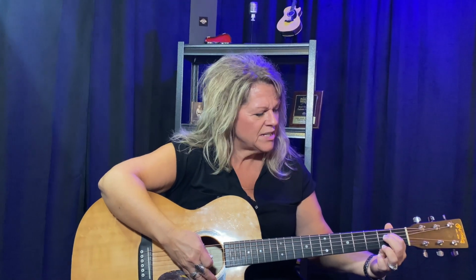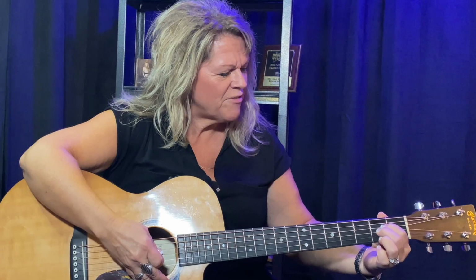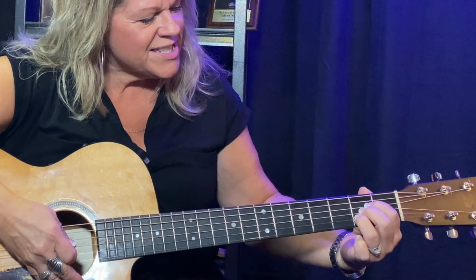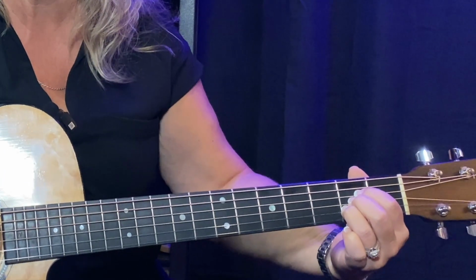So A, it's the beginning of the musical alphabet. So A is the root. This is how you get this chord. You're going to put your first finger on the 4th string in the 2nd fret, the 2nd finger on the 3rd string in the 2nd fret right underneath, and then you have to squeeze in your 3rd finger on the 2nd string in the 2nd fret. And they all go in there, and that is A. That is your root chord.